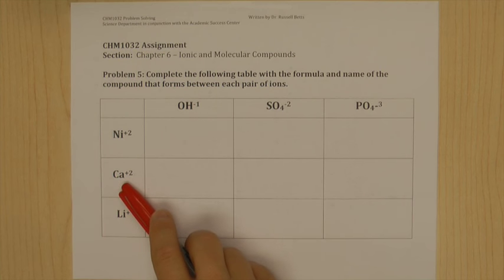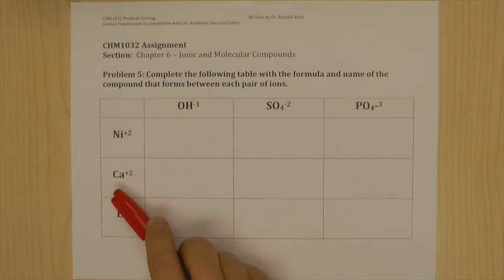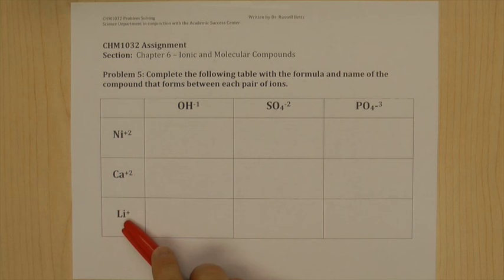Calcium's in group 2. Group 2 metals do not need Roman numerals. Group 2 metals are either neutral, no charge, or positive 2. If a group 2 metal forms an ion, it will only be plus 2. It can't be anything else if it forms an ion. Lithium is group 1. Group 1 metals can only ever form cations, so they will not form anything else. So we don't need to put a Roman numeral. It'll only ever be plus 1.